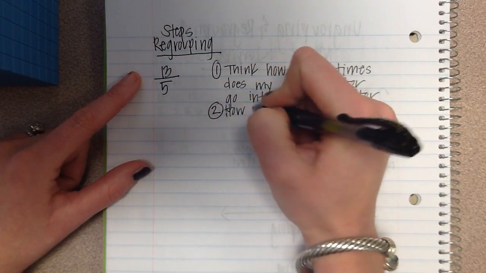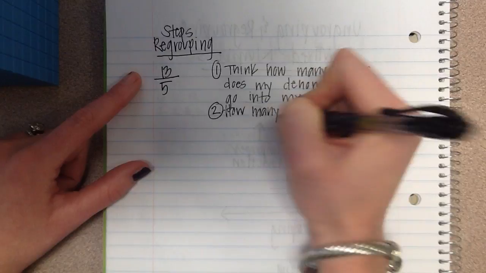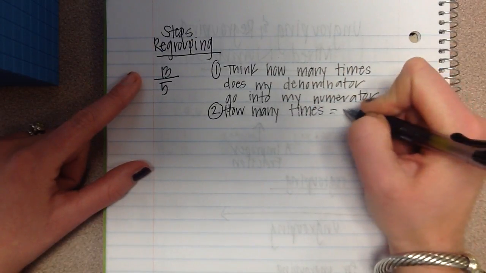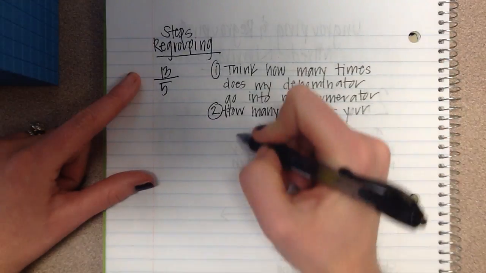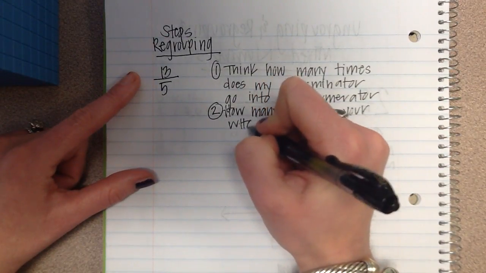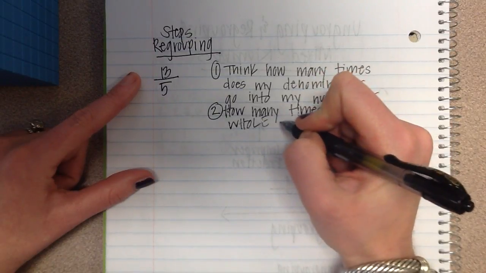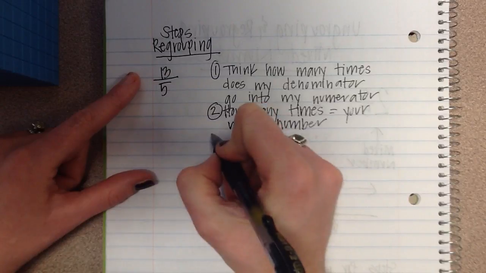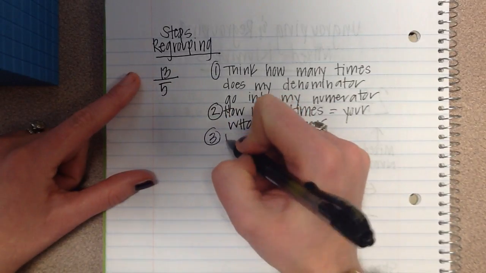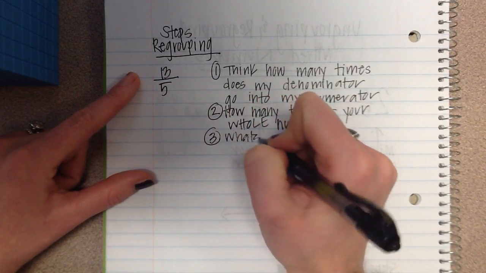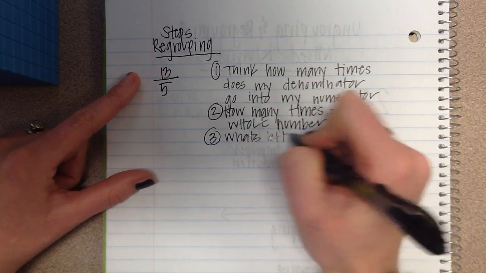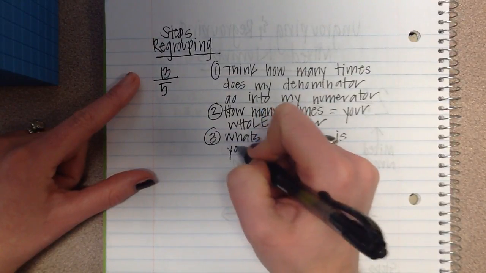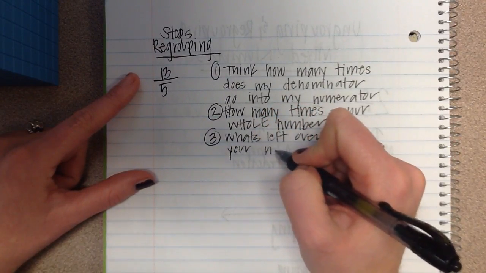So, how many times equals your whole number? Number 3, what's left over is your numerator.